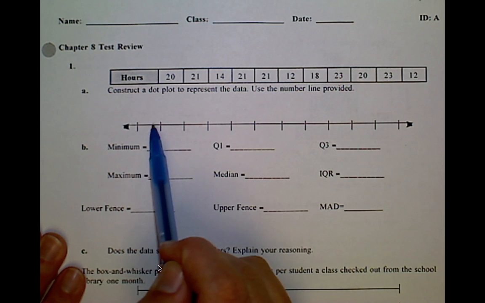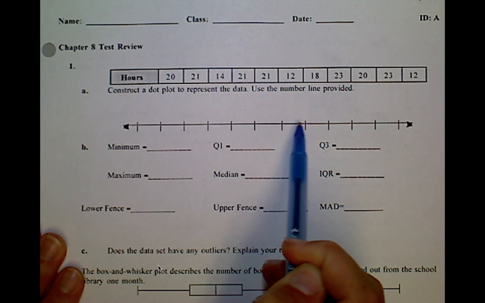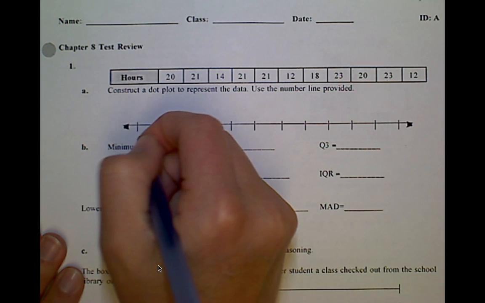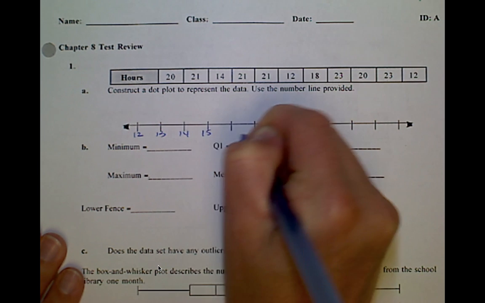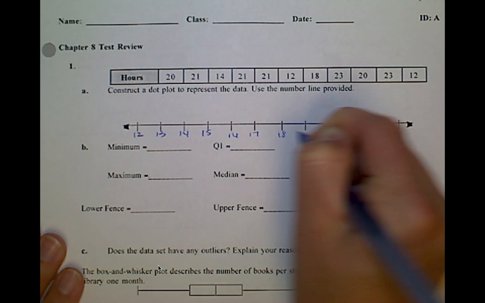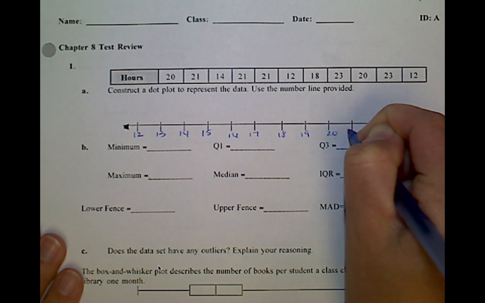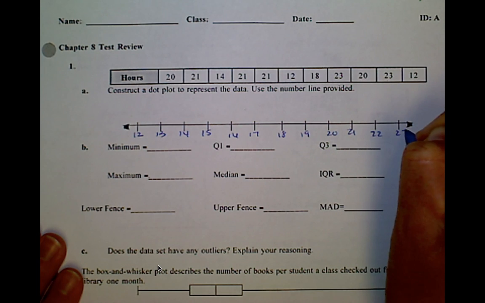So I'm going to do 12, 13, 14, 15, 16, 17, 18, 19, 20, 21, 22, 23. Perfect.